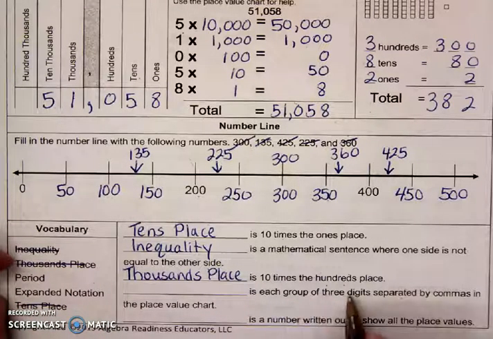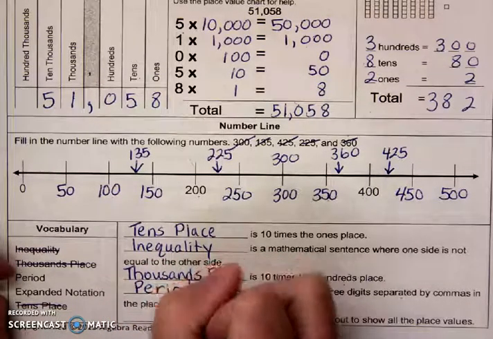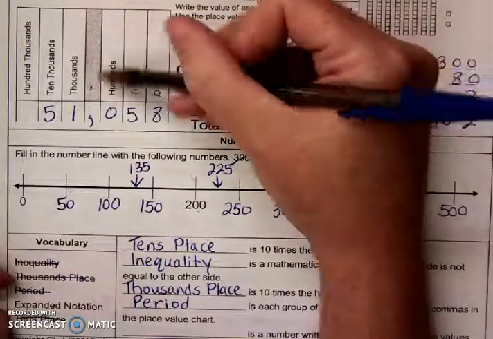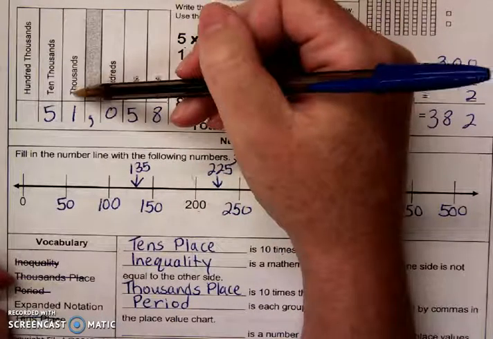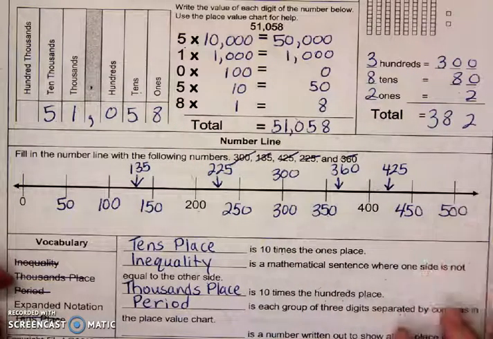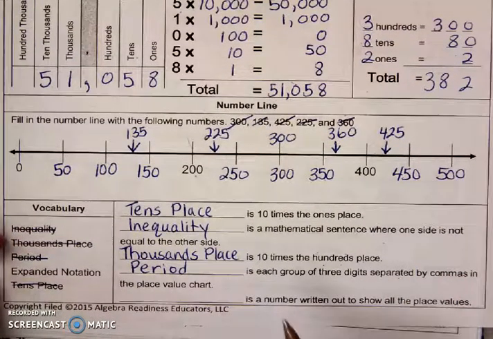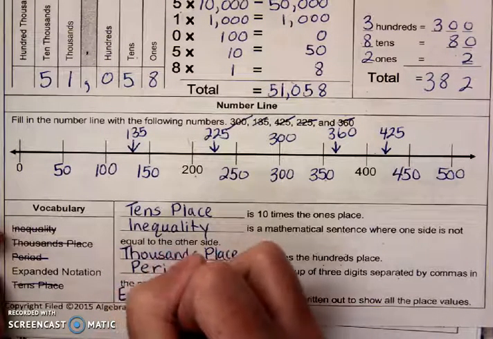Each group of 3 digits separated by commas in the place value chart is called a period. This section is the ones period. Right over here we have the thousands period. Next year you'll learn the millions period. And then a number written out to show all the place values, that's the expanded notation.